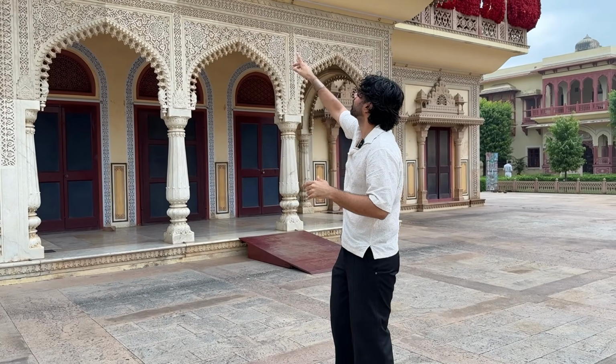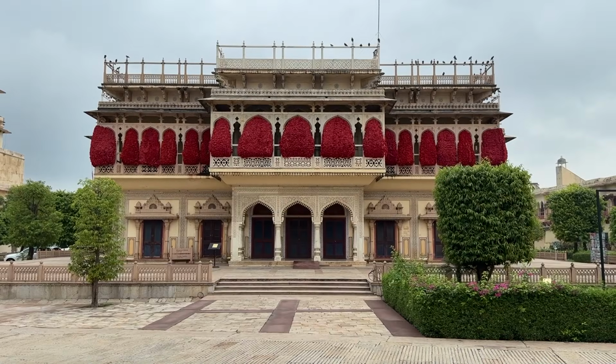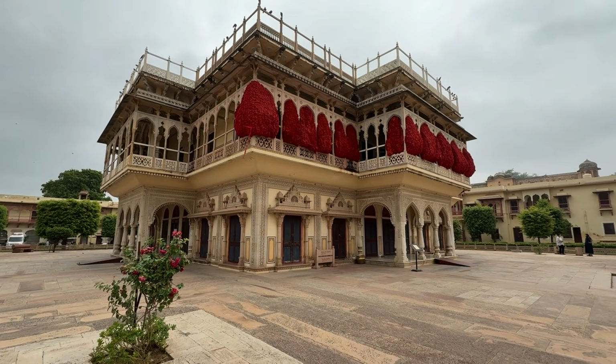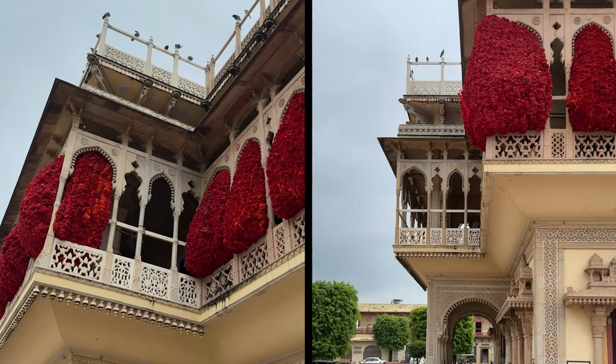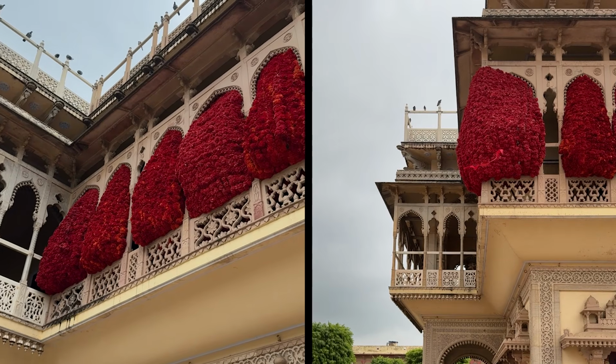Today, if you actually look up, you would see an art installation here. This is by the Jaipur Center for Art. So this is one of the exhibits for it. It's a very interesting one. There are these flowers that are sort of just bursting out of these windows. So it's quite interesting to look at.